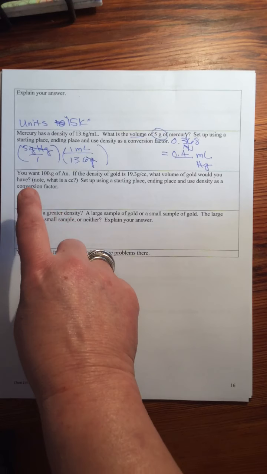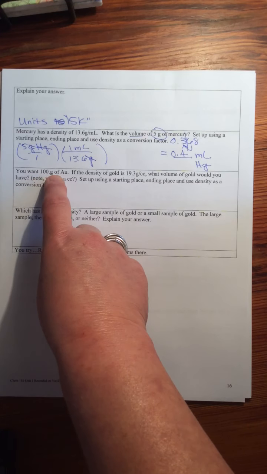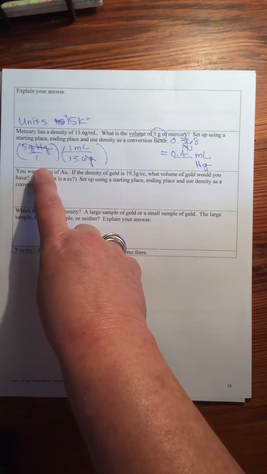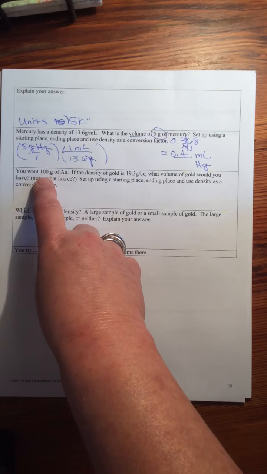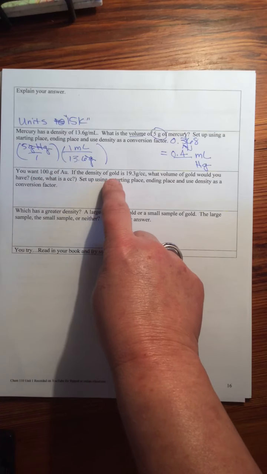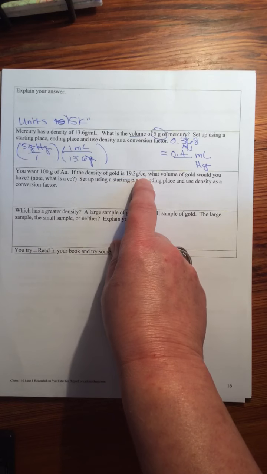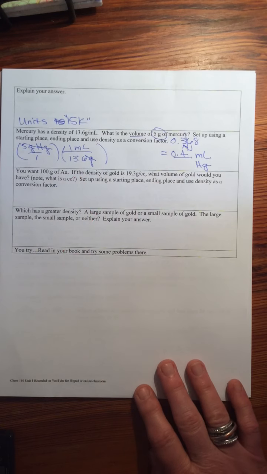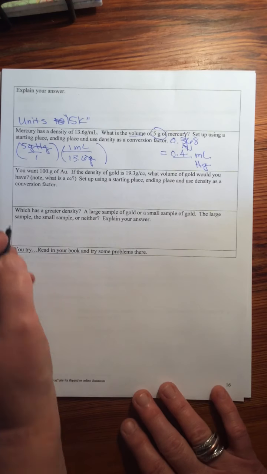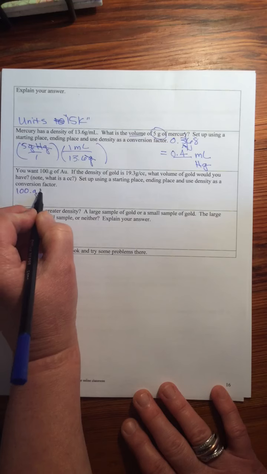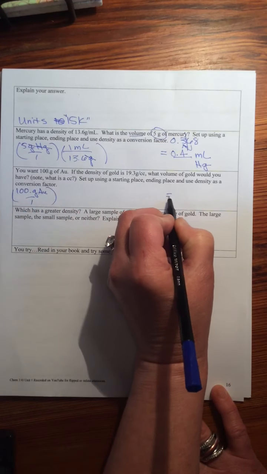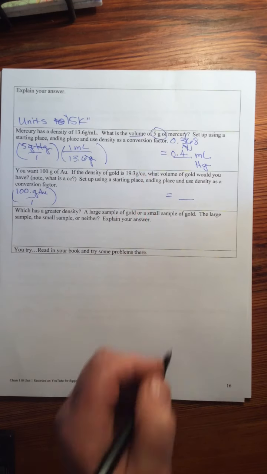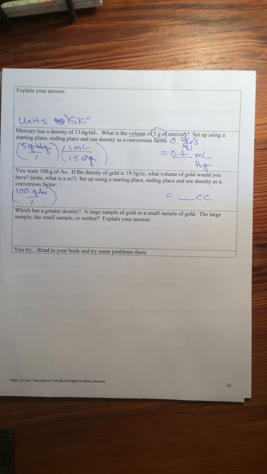Okay? Next question. You want 100 grams of Au, which is gold. Okay? Notice I have the decimal. So that's telling you, the reader, that I want 3 significant figures. If the density is 19.3 grams per cc, what volume would you have? Remember, a cc is a cubic centimeter. Okay, starting place is 100 grams of gold. Ending place is a volume unit. And since you have cc here, you should have cc there.